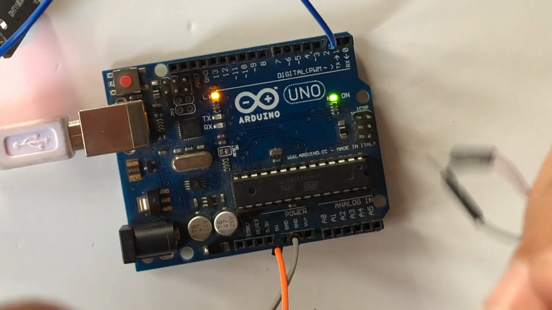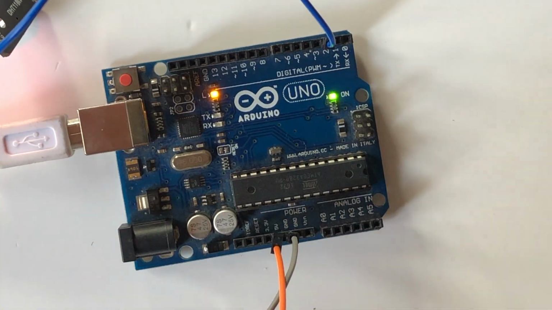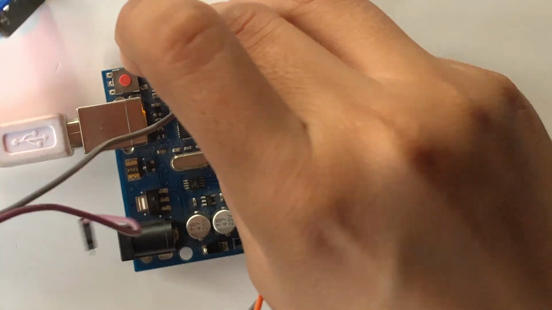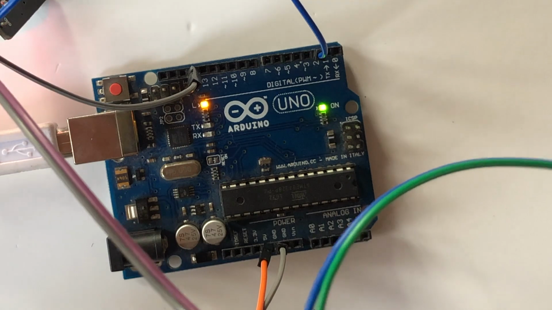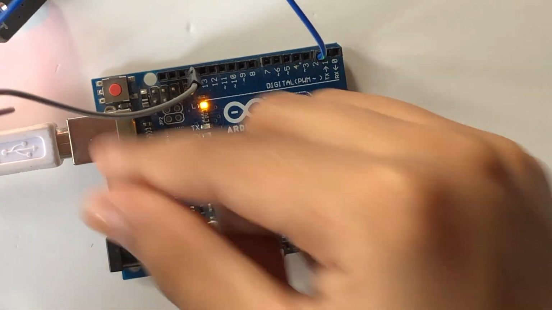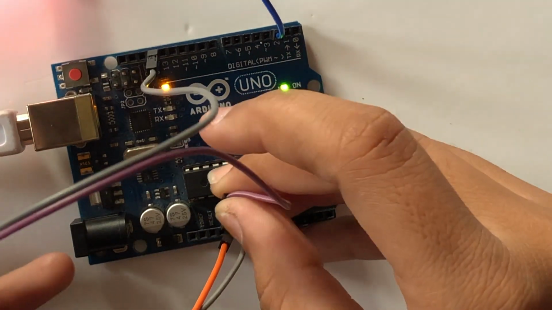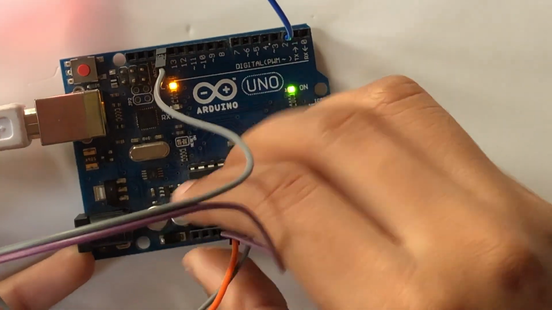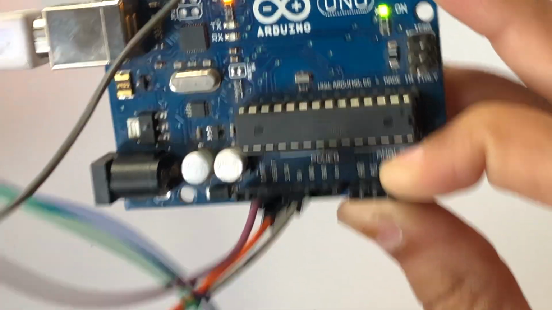Here you can see the first pin is ground, so I'll connect this gray wire to the ground. My second pin is VCC, so I'll connect this purple wire to 3.3 volt.